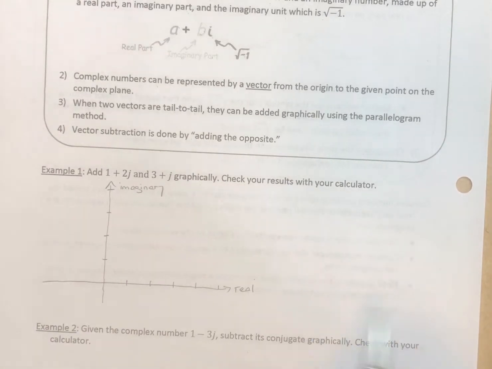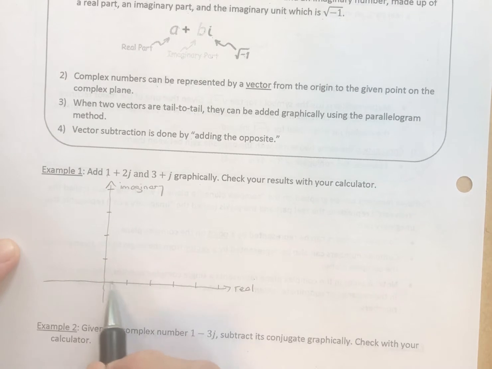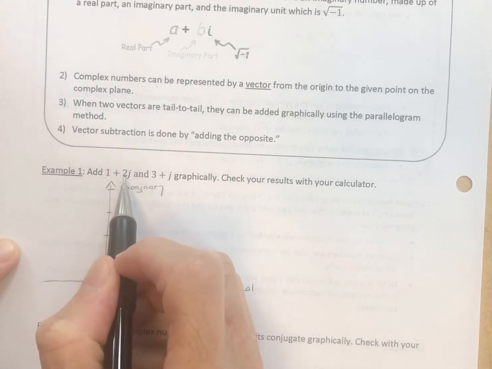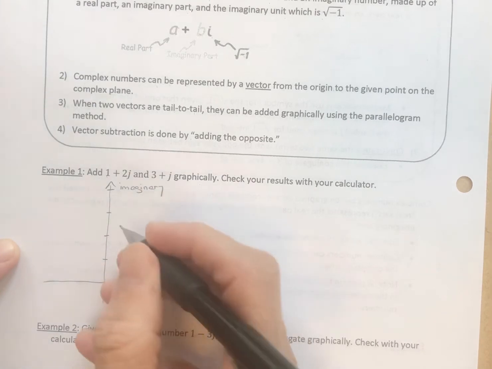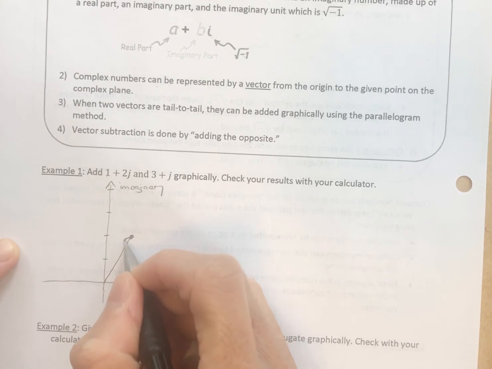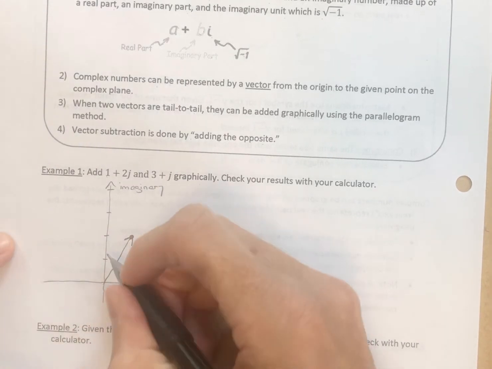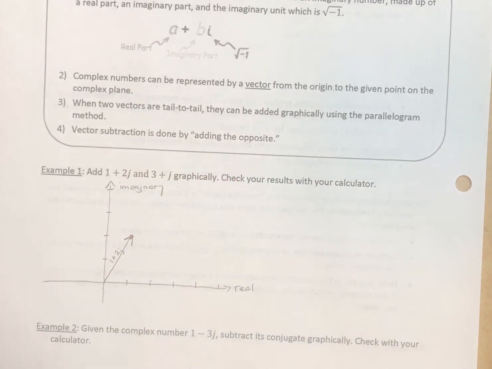Okay, 1 is the real part, so I'll be over here on the real axis. 2 is the imaginary part. So this is the complex number 1 plus 2j, represented as a vector. Okay, 3 plus j. 3 is the real part.